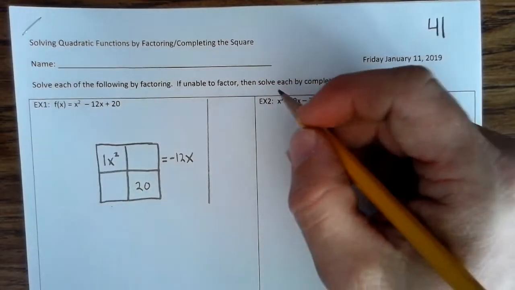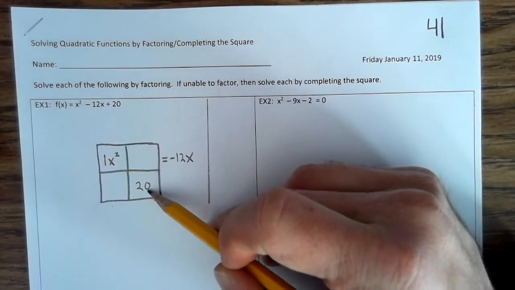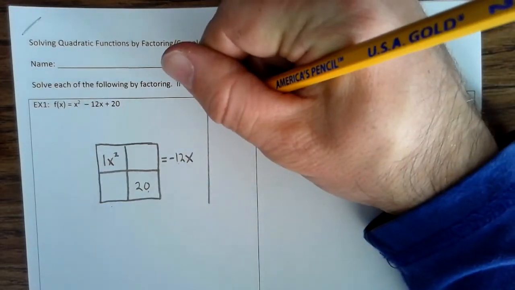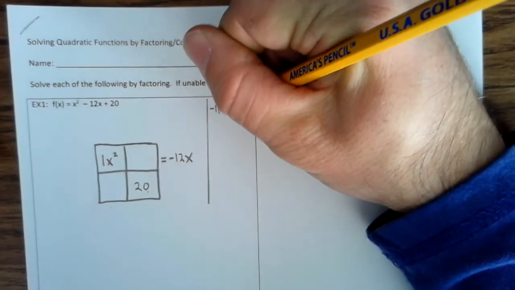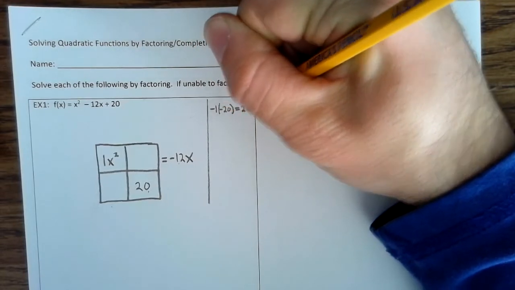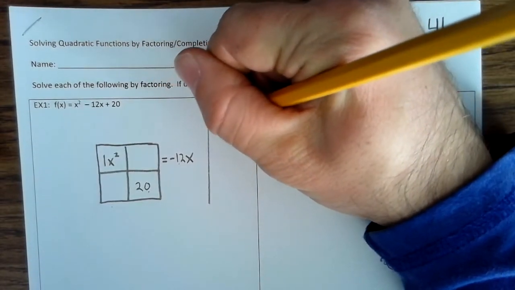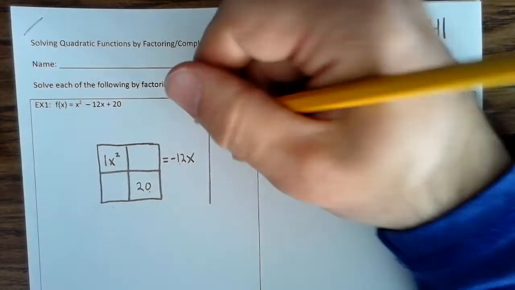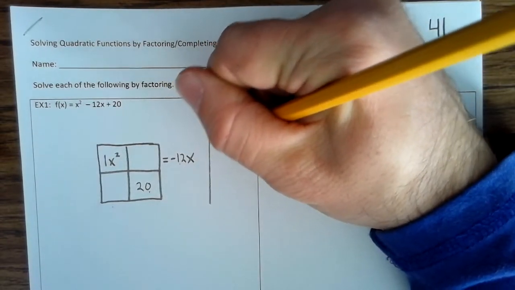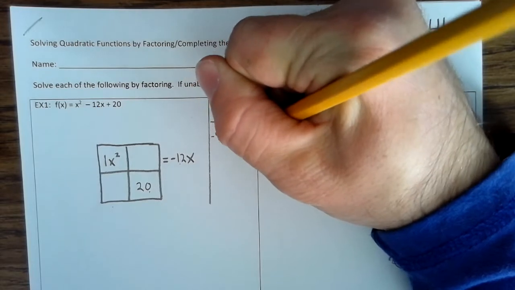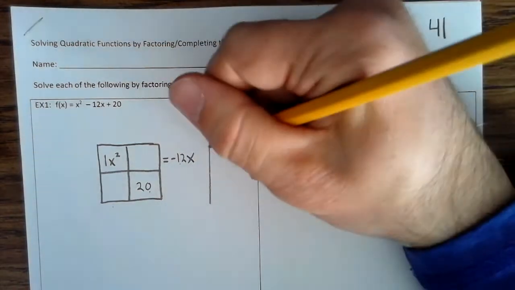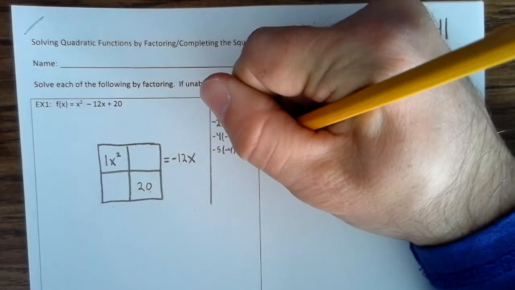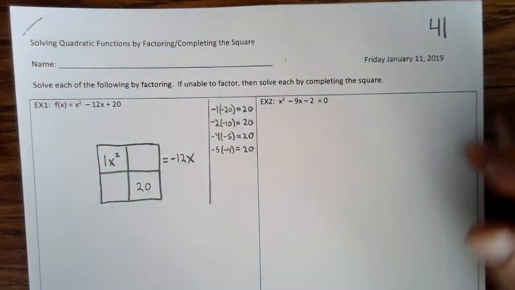Okay, so we know because the last number is positive and the middle number is negative, both numbers have to be negative. So negative 1 times negative 20 is 20. Negative 2 times negative 10 is positive 20. Negative 3 doesn't work. Negative 4 times negative 5 is positive 20. And then negative 5 times negative 4 is positive 20.